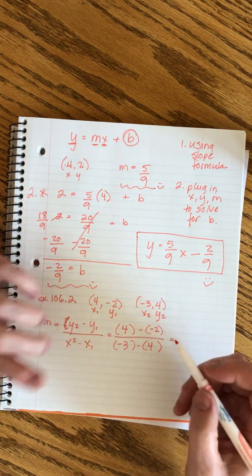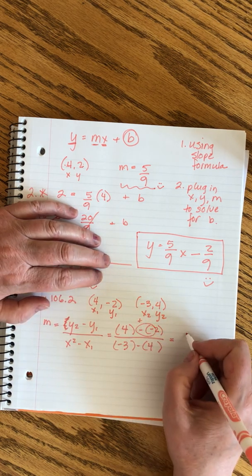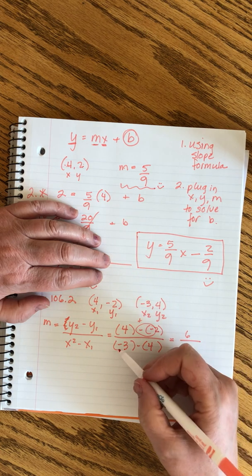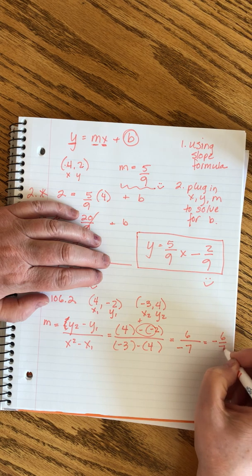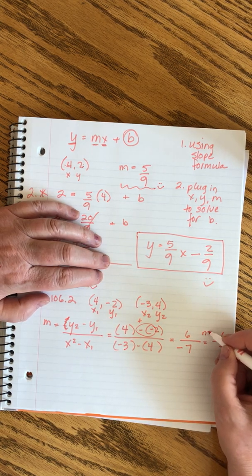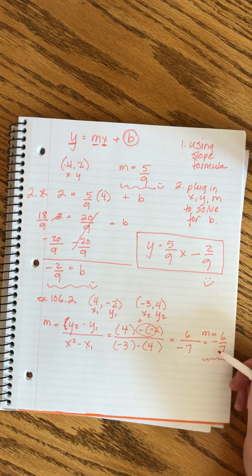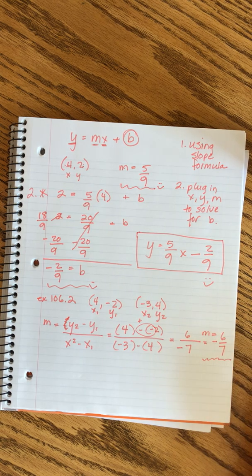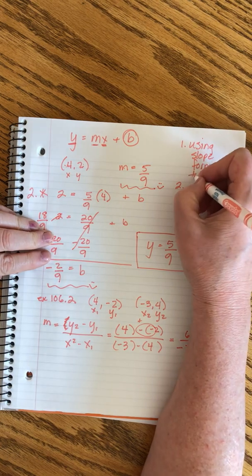Oh, it's a nightmare. Now we have to be really careful with our rules of addition, right? That becomes a plus. So 4 plus 2 is 6 over -3 minus 4 is -7. So that is our m. I'll just squeeze that in. I put a squiggly to show that I'm not done with the problem, but that was a great pause point, right? I've created something really valuable here. All right, so that was all step 1. We use slope formula to find m.